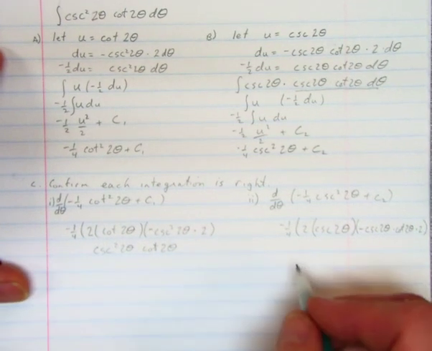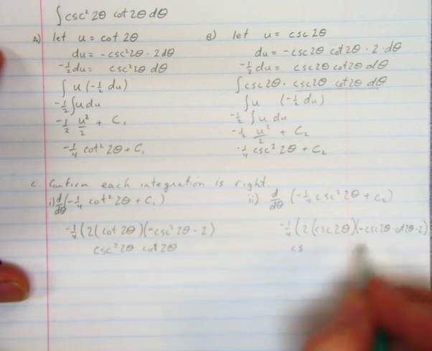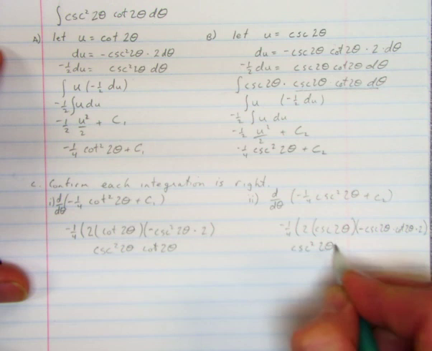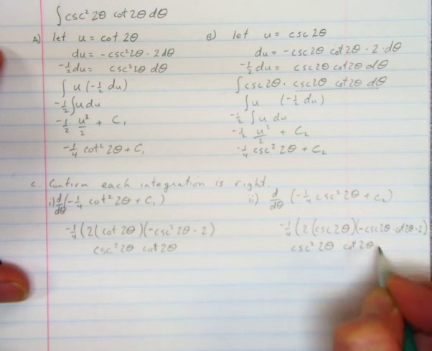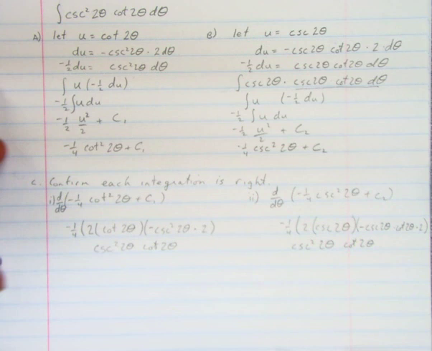Again, let's simplify that, and we'll get cosecant times cosecant, so cosecant squared 2 theta cotangent 2 theta. So we've shown that these two are both antiderivatives of this integral.